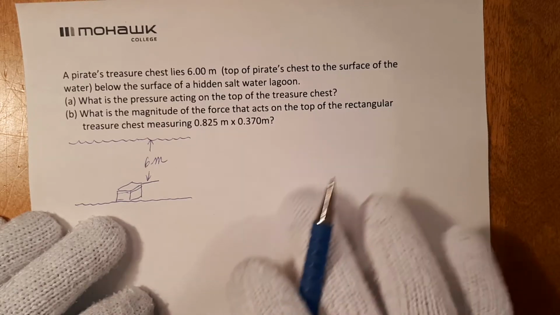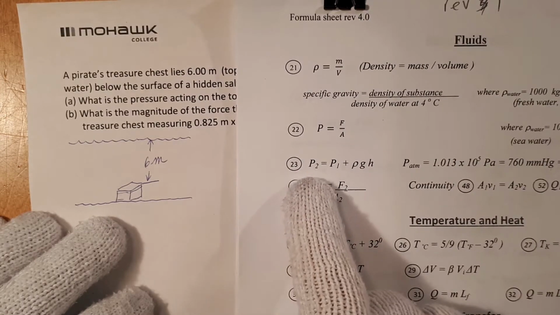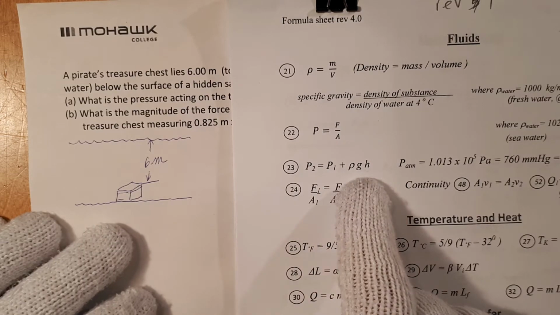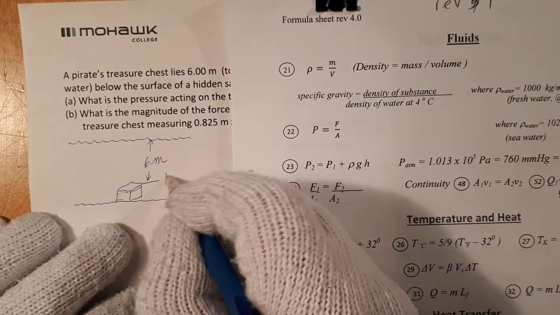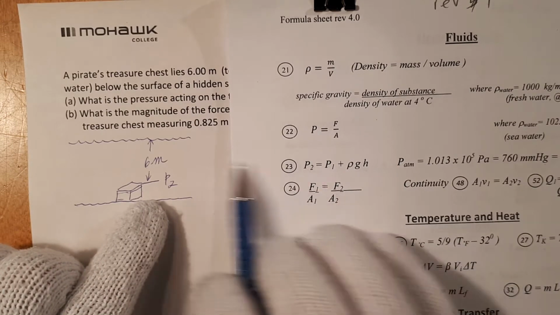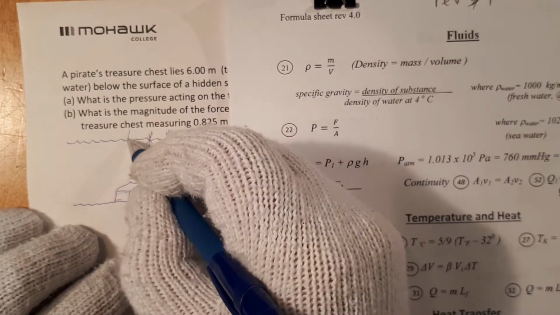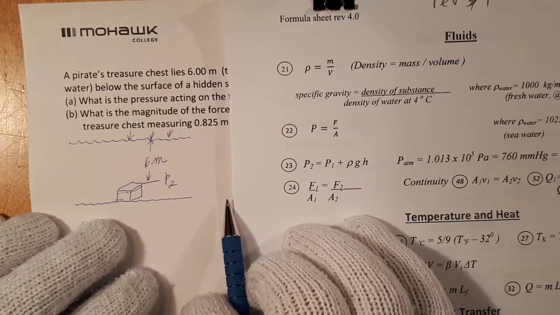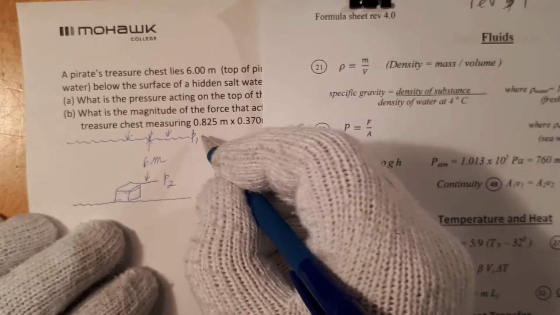Let's look at our equation now we're going to use for this. We're going to use equation 23. Pressure at 2 is equal to pressure at 1 plus rho GH. Now pressure at 2, that's what we're seeking right here. Pressure at 1, well, that is the atmospheric pressure that is acting on the top of the water. Remember, we live in a fluid called air, and that air has pressure at sea level. That will be pressure at 1. And it's also known as 1 atmosphere.